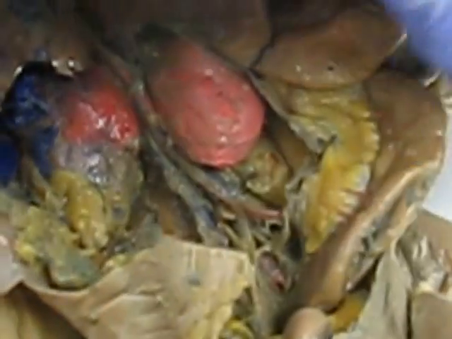Okay. So there's the male. Now we can do the female.